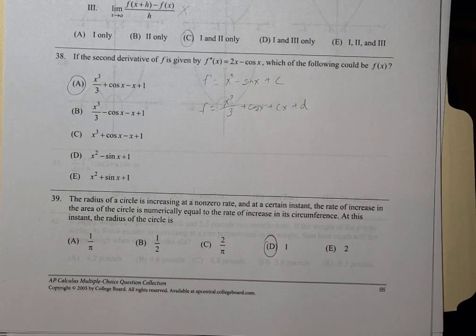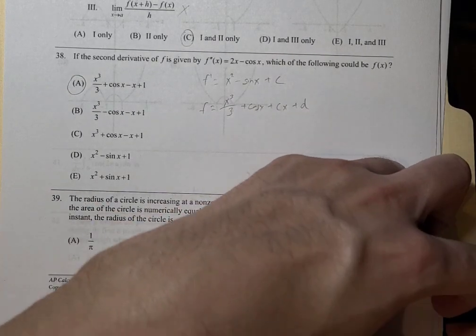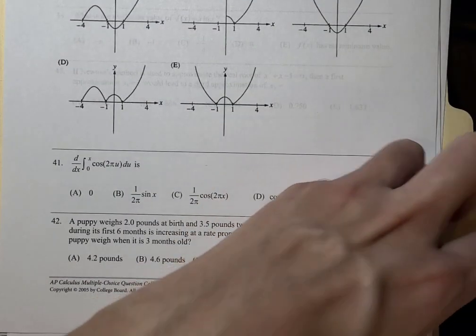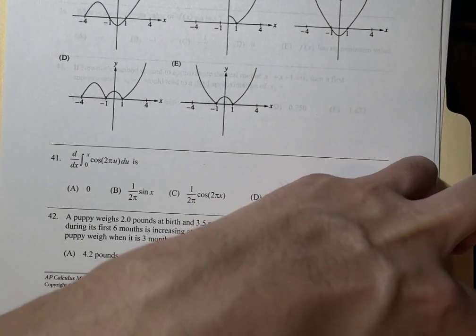Okay, let's move on. 5 more problems. As soon as I can flip the page.